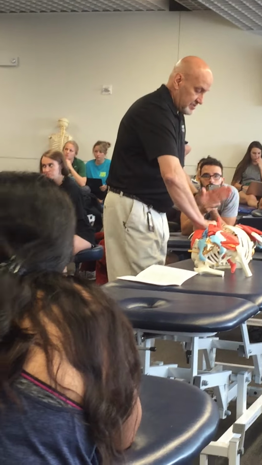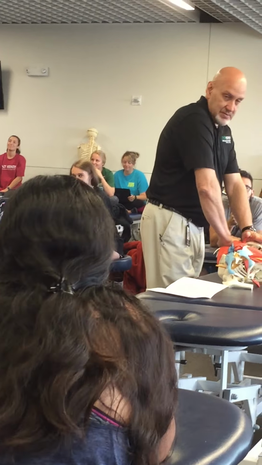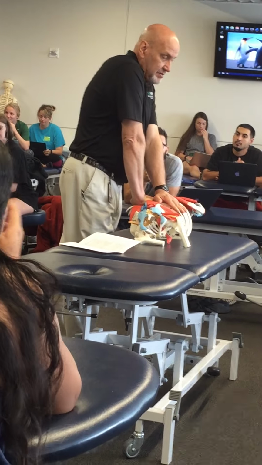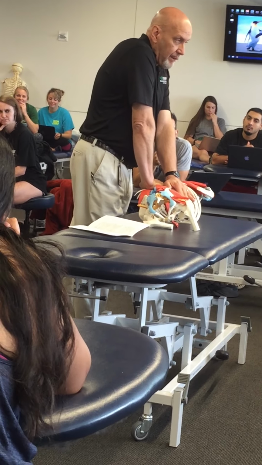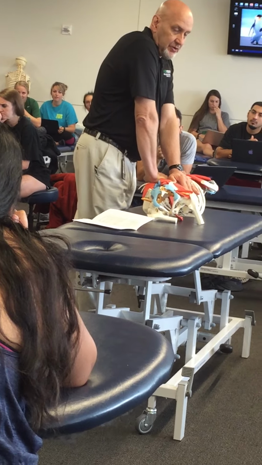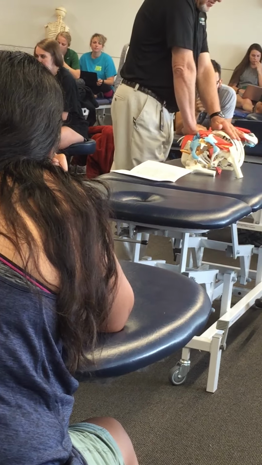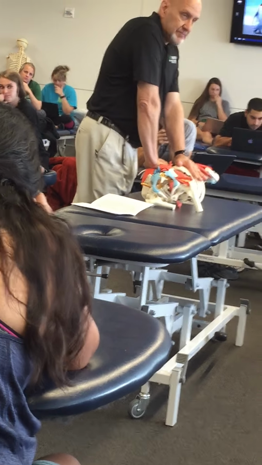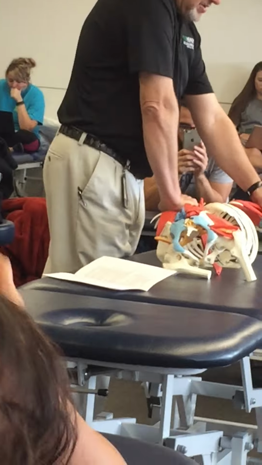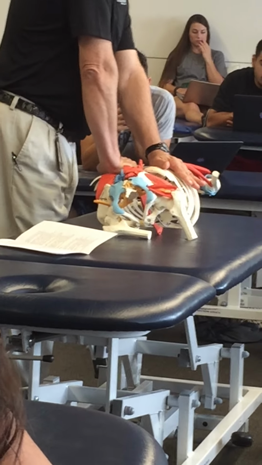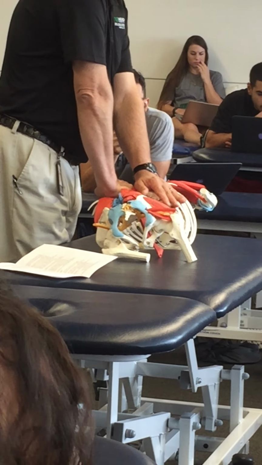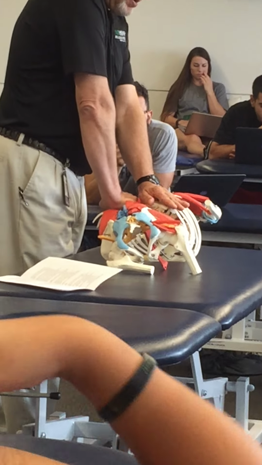Then I want to pull here. I take my other hand and, while stabilizing here, spring there. I usually spring in groups of 3 or 4. You get most of the lower ribs this way. The arm's going to be out to open up that specific area that I think is hypomobile.